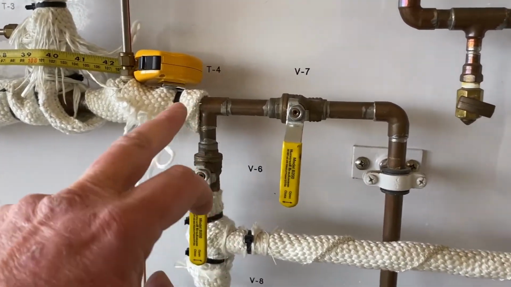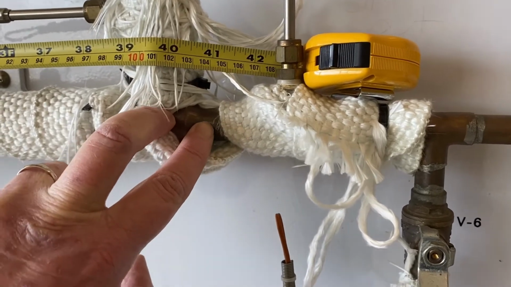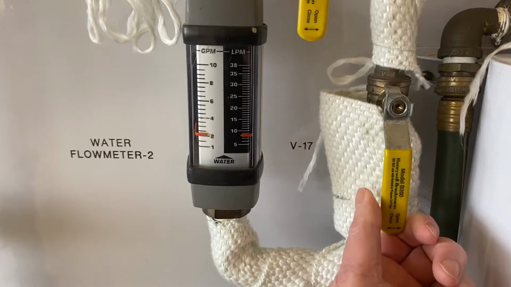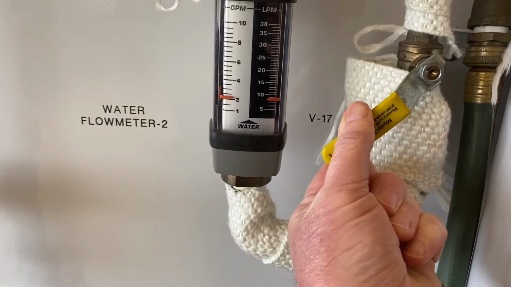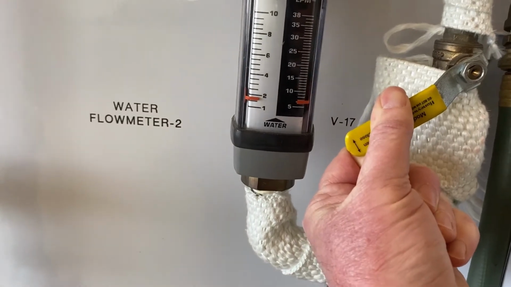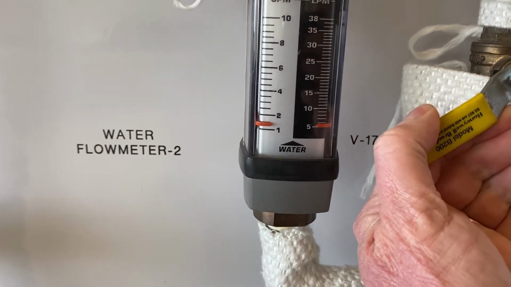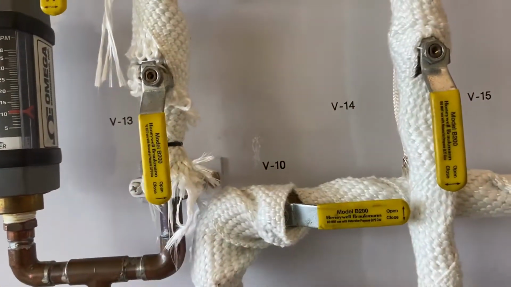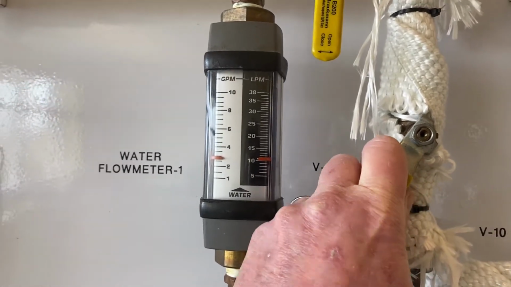This is open, so the cold water is entering here. We are going to establish the cold water flow at 1.5 gallons. Here we go. And we'll reduce the hot water flow to about 1 gallon.